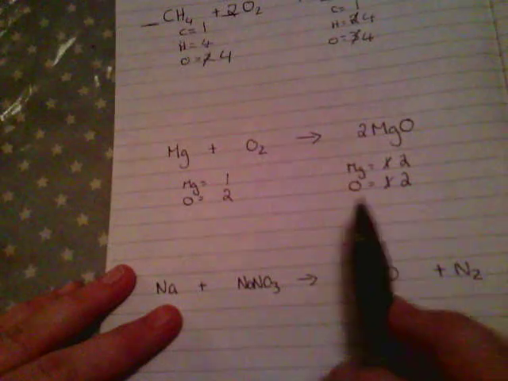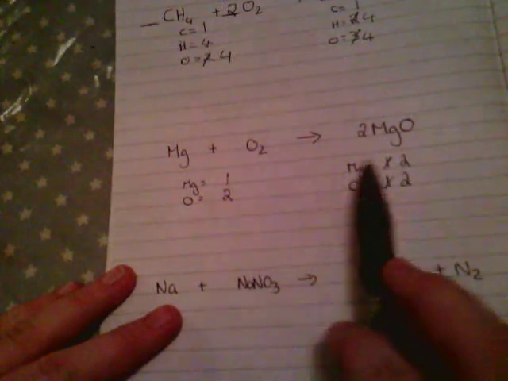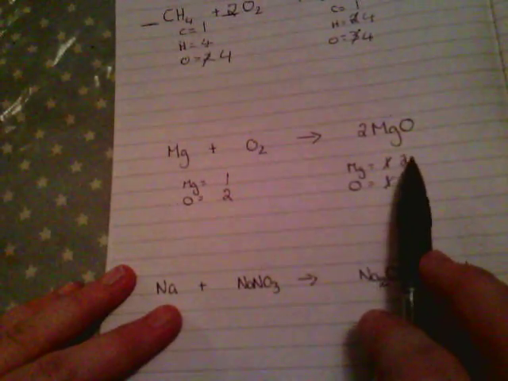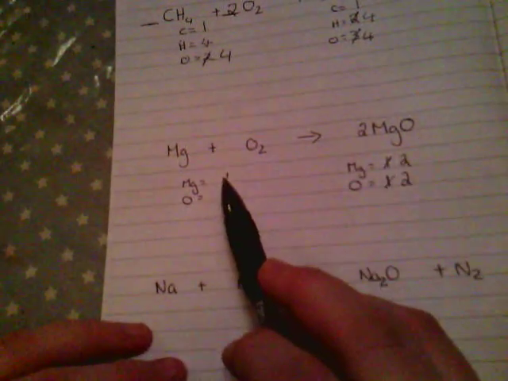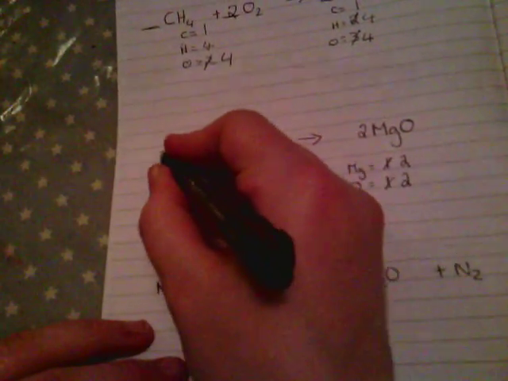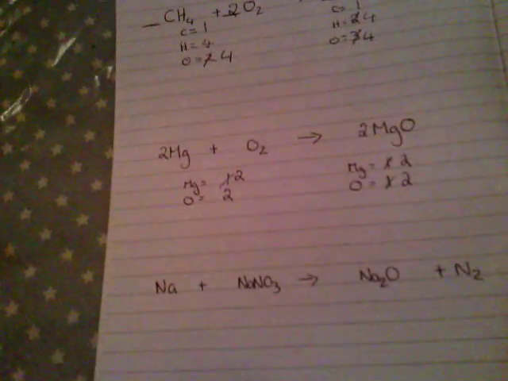Now this quite often happens. I now have more on one side and they were previously balanced, so I'm going to adjust it on this side. I'm going to put a 2 here, and my equation is now balanced.